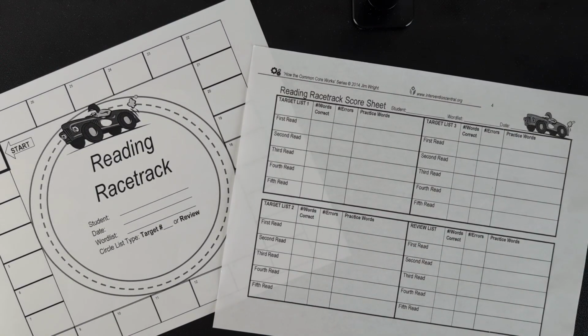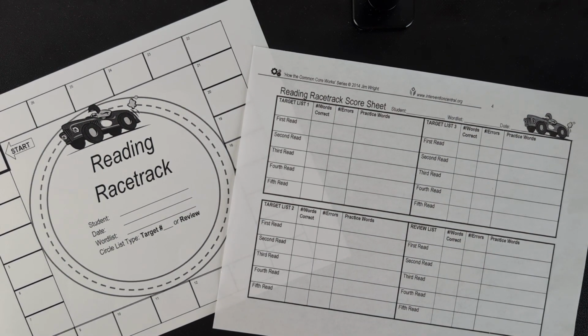I believe this would be a Tier 2 activity. It would be a Tier 2 because teachers could use this with students during small group instruction and work one-on-one with students. Again, this is called Reading Racetrack, an RTI Intervention. I hope you were able to learn something new today that you can take back into your classroom or use in your future classroom.